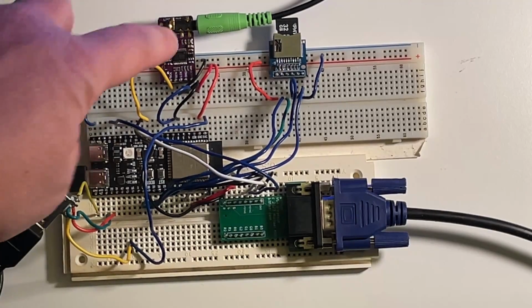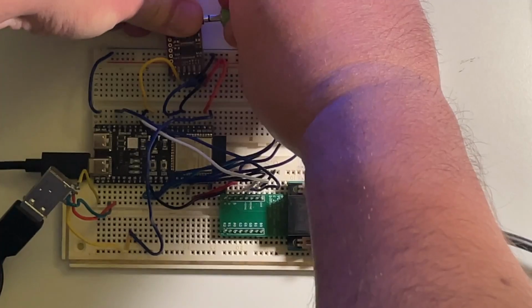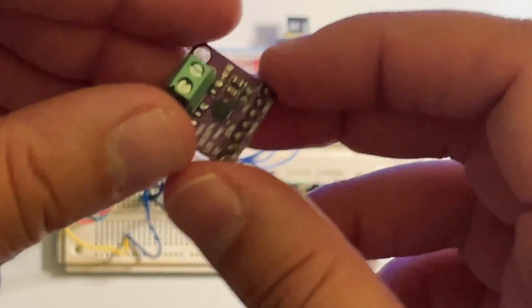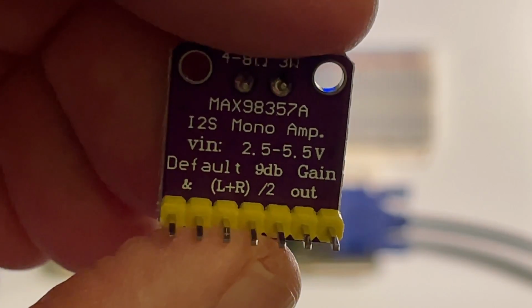Well, now that we have this working, I'm going to try the other I2S breakout board I have and see how that works. The difference with this one is the previous one is a PCM5102. This one has the chip MAX98357A.